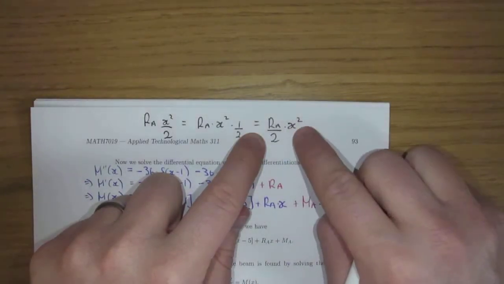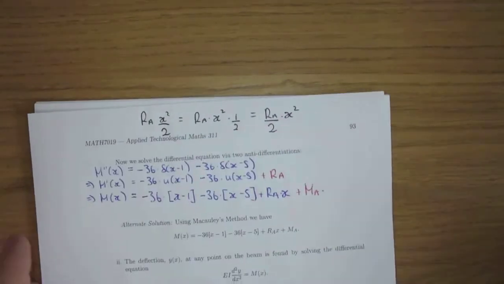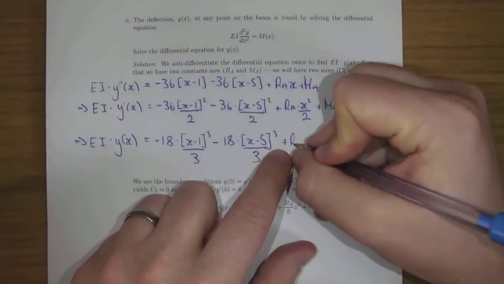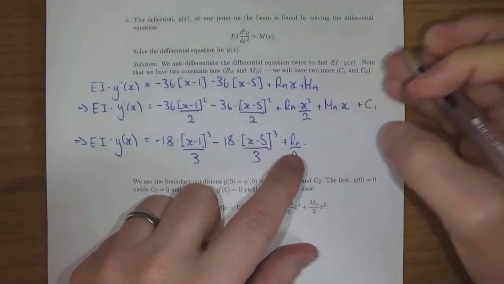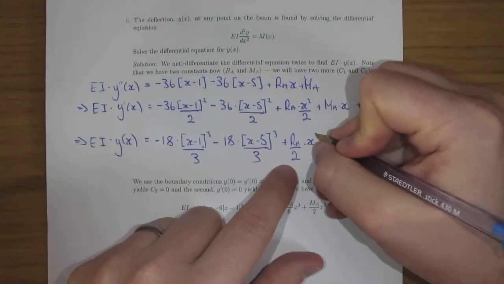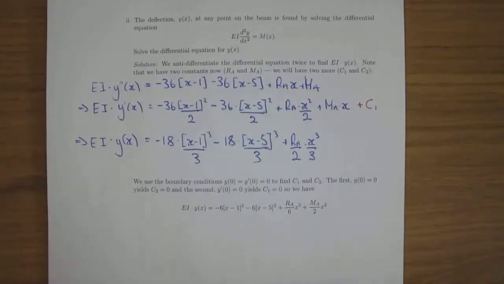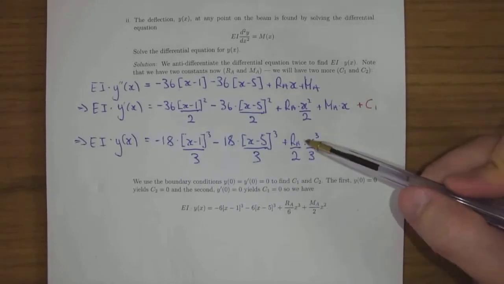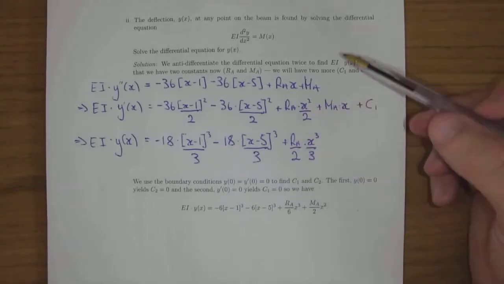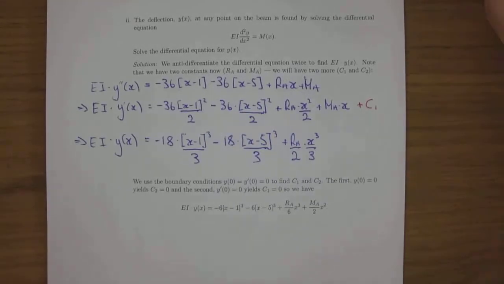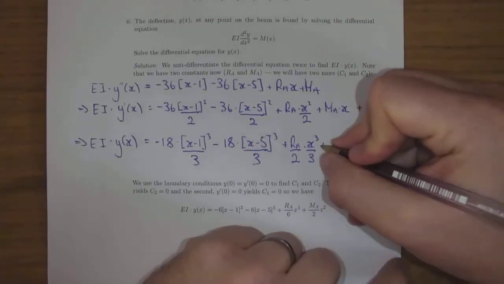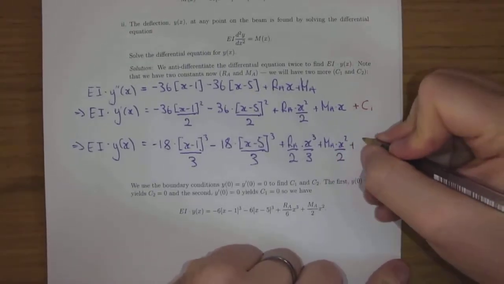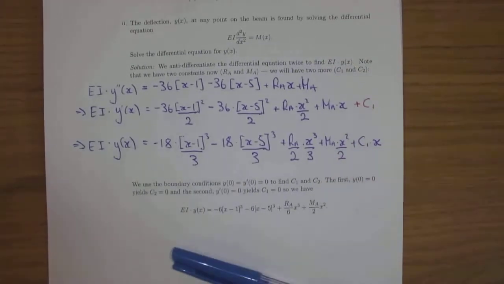If I want to anti-differentiate that, fix the constant RA over 2 and the antiderivative of x squared is x cubed over 3. What I tend to see as a mistake is people will do x cubed over 3, and that's not correct, as shown up there. Actually, it should be RA x cubed over 6. Fix the constant MA. Antiderivative of x is x squared over 2. Antiderivative of C1 is C1x. And the final constant C2.